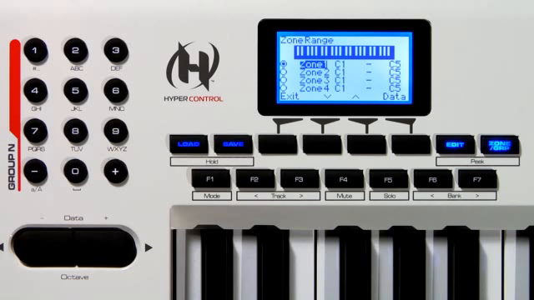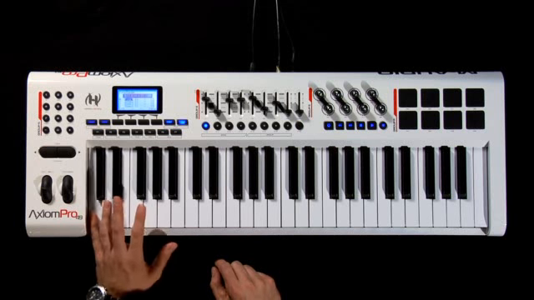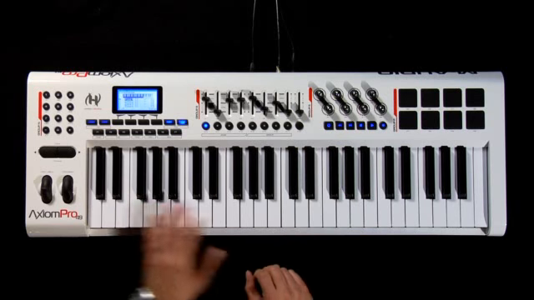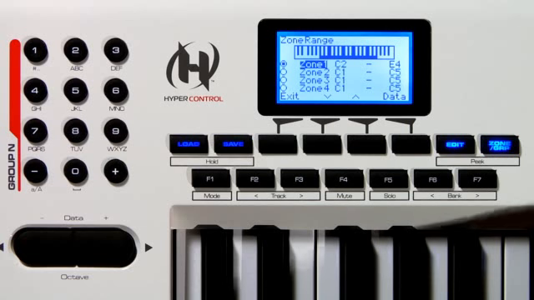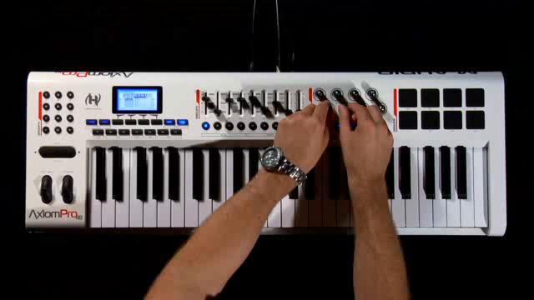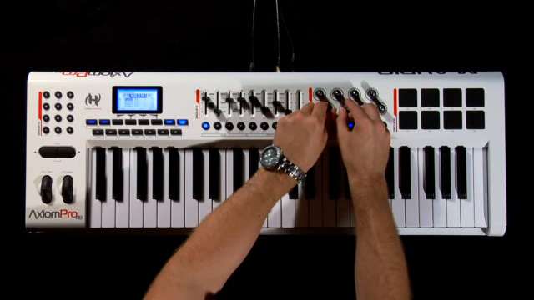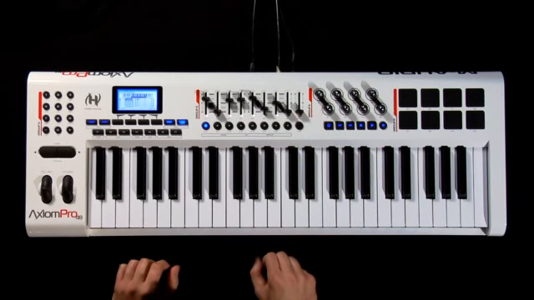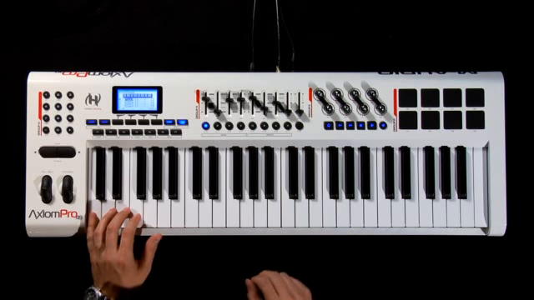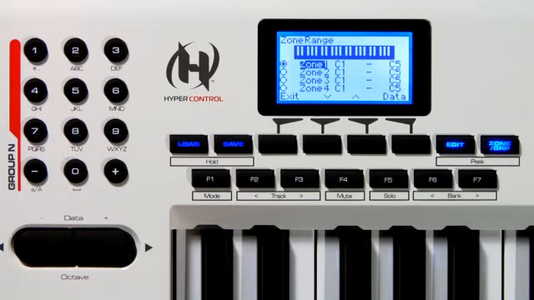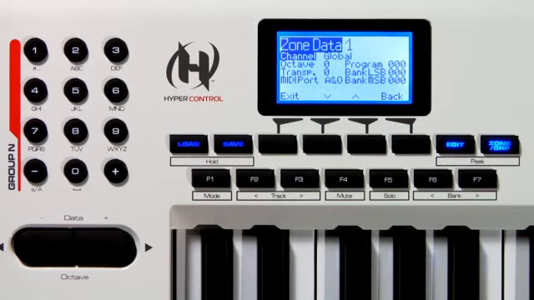From the Range page, we can define the keyboard range for each zone. You can play the keyboard to set the lowest and highest note, or use rotary encoder 5 and 6. I want the piano to sound across the entire keyboard, so I'm going to play the lowest and highest note on the Axiom Pro. Pressing data takes me to the parameters for the selected zone.